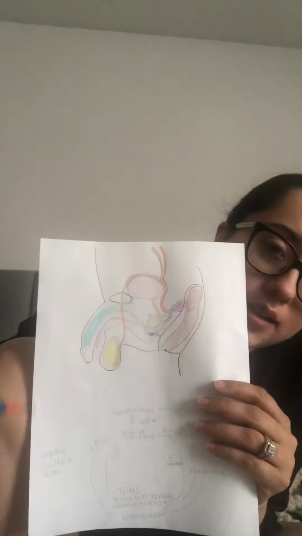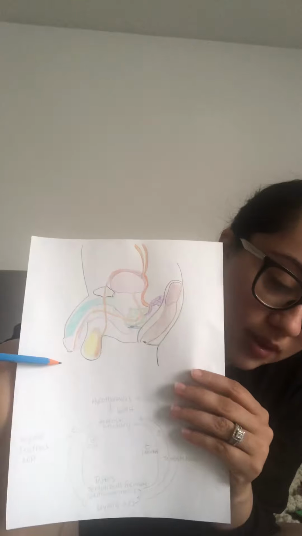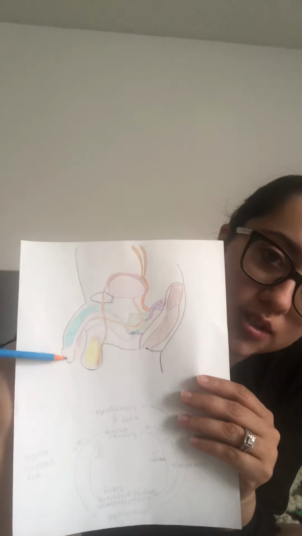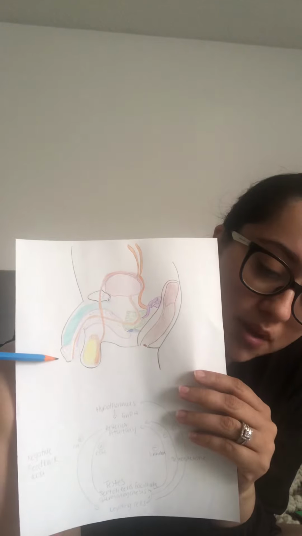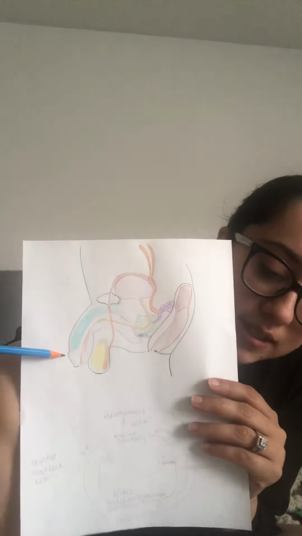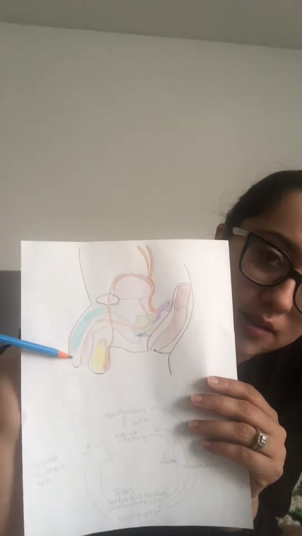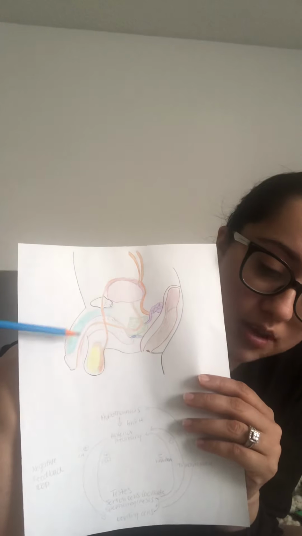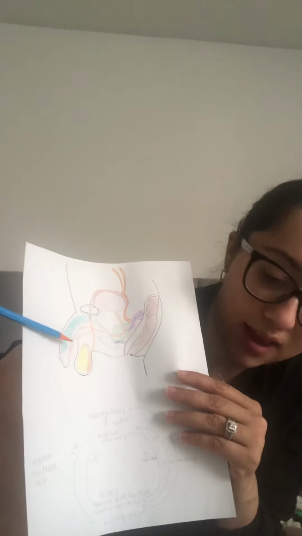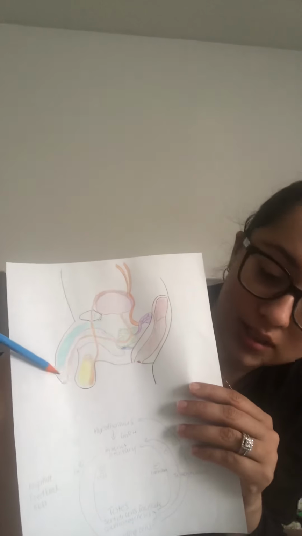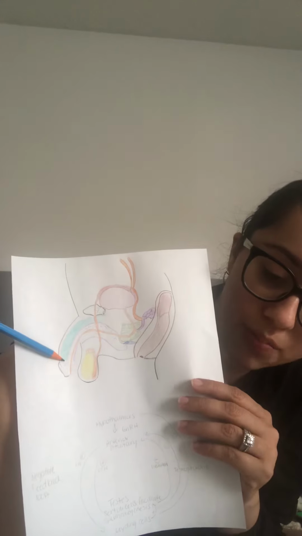Okay, so for the reproductive system, I will first start off with the male reproductive system. I have here the prepuce, which is just the outer layer of the male reproductive. I have the glans penis, which is there, and then this here is the penis. Then I do have the corpus cavernosum, which is this area here, and then on the inner side here is the corpus spongiosum.